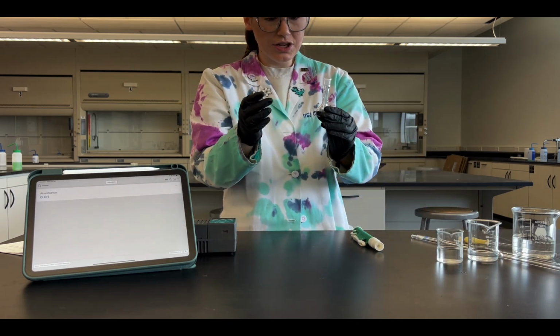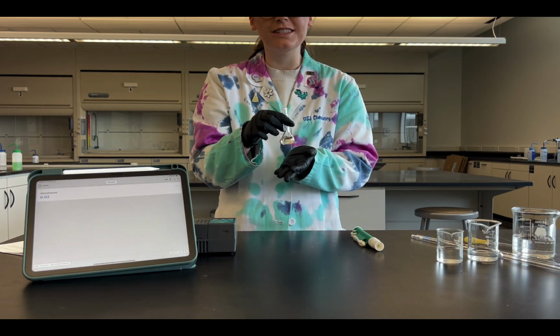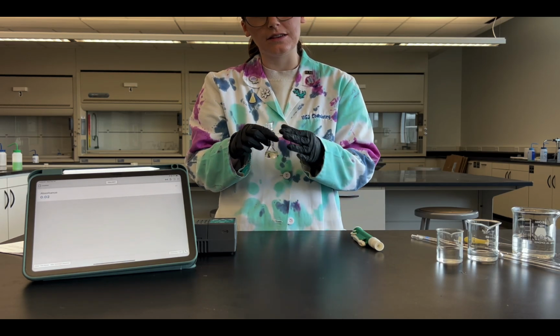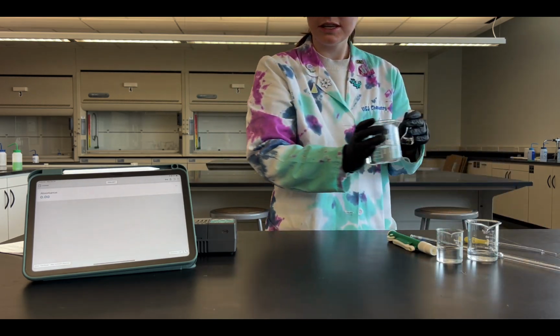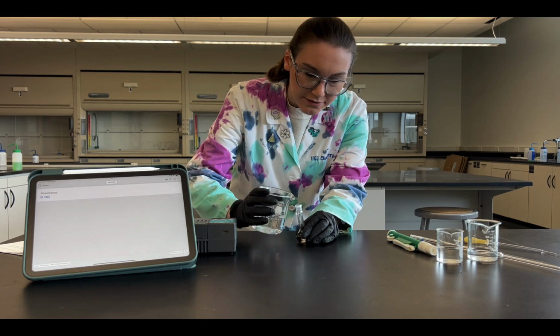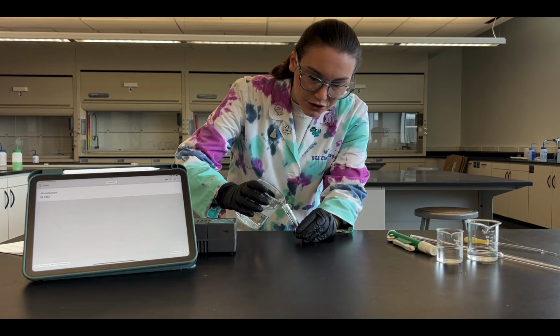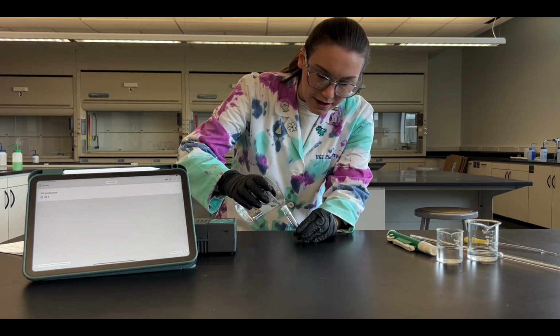So there's my solution. Because I'm doing smaller volumes and slightly different concentrations, it's not going to be as dark as my standard curve that we did in the previous part. So just keep that in mind. If you're doing this in person, they are going to look a little bit different. Okay, but then I'm going to use the nitric acid to fill the rest of the way.